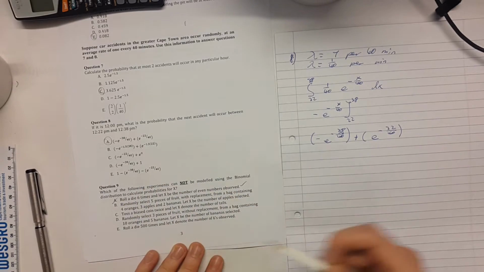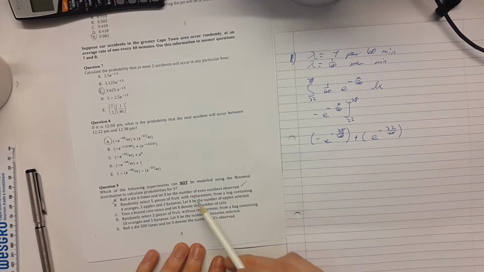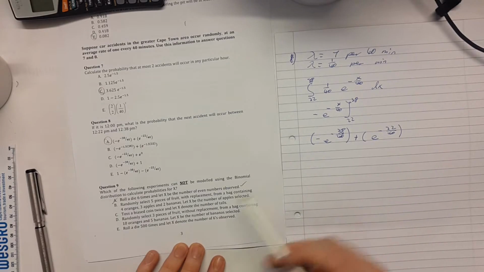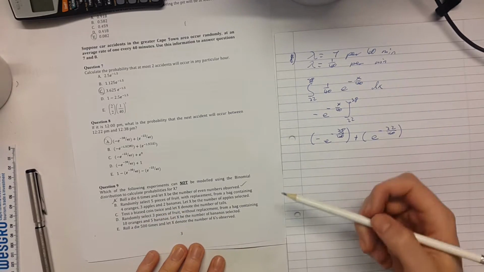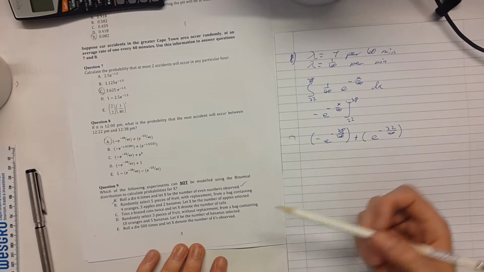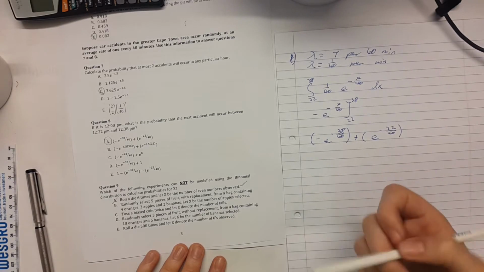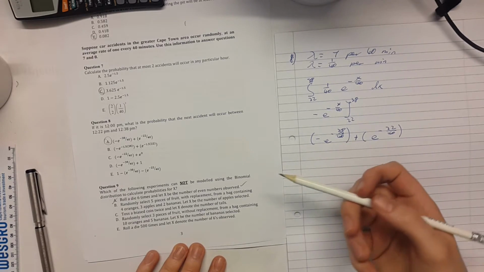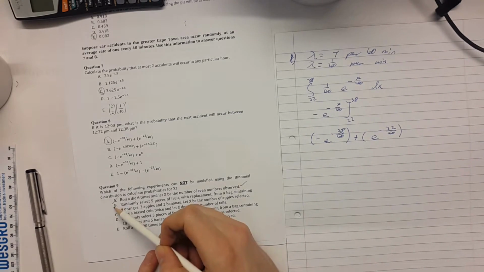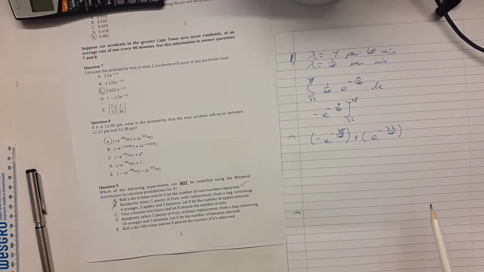So it can't be A. B: randomly select 5 pieces of fruit with replacement. That's a very important part. From a bag containing 4 oranges, 3 apples, and 2 bananas. Let x be the number of apples selected. Essentially you'd have the same probability each time you pick an apple because there is replacement, so the probabilities stay the same. And so B cannot be the answer, because B can definitely be represented by a binomial distribution.